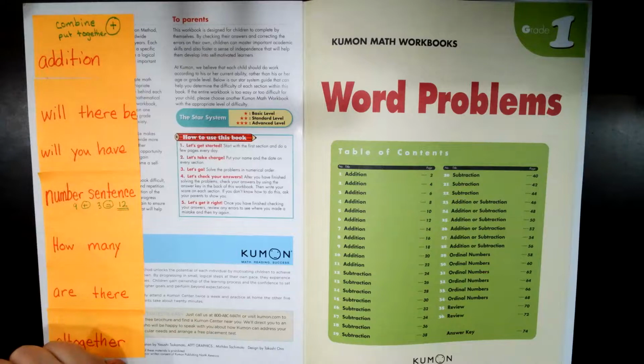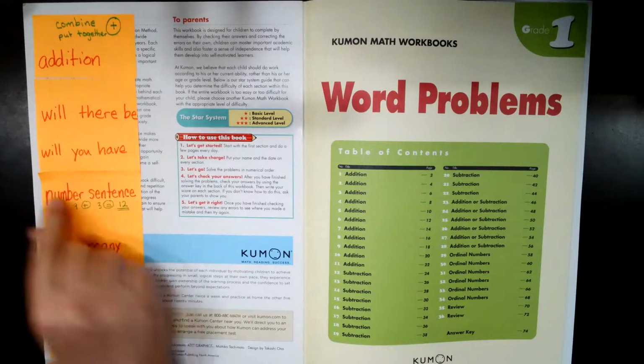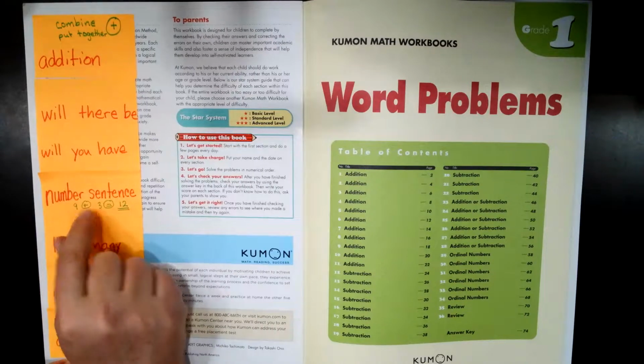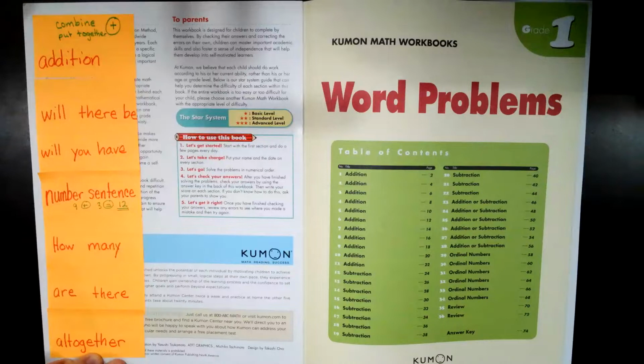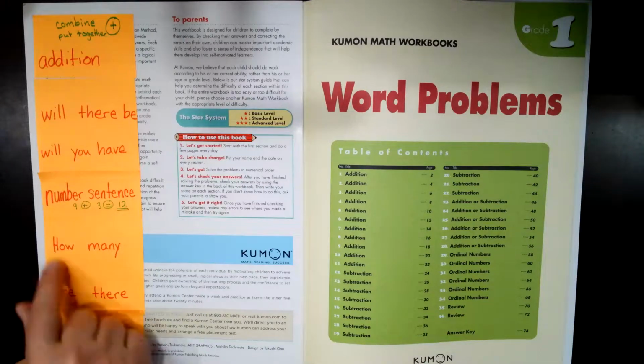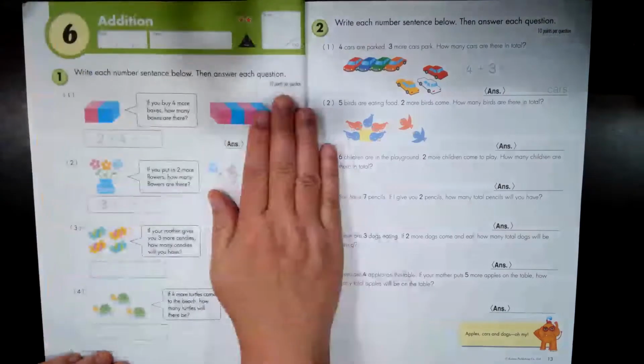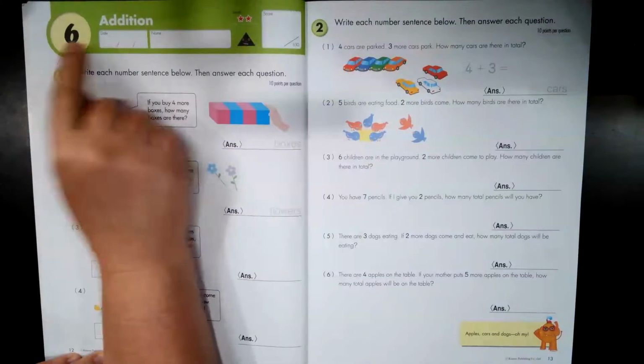We'll be talking about number sentences. A number sentence is when you have numbers and symbols that tell you what to do. So we'll keep talking about building those number sentences and the phrases that we've talked about before that are not new to lesson 6 include how many or how many are there, and that word altogether. Altogether means that combined group. So let's get started here at lesson 6.